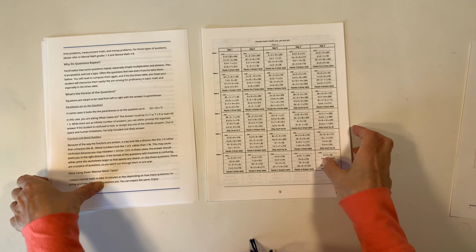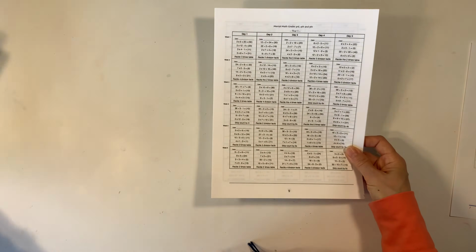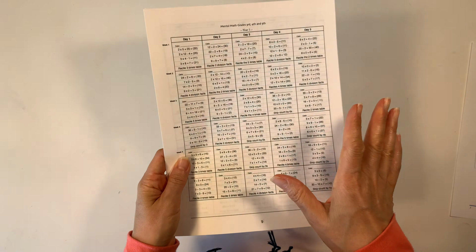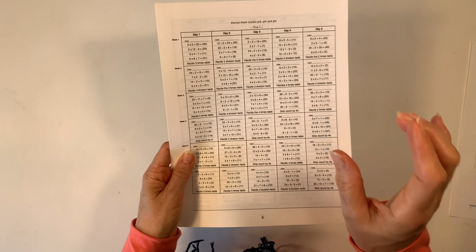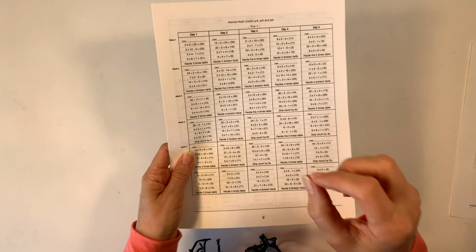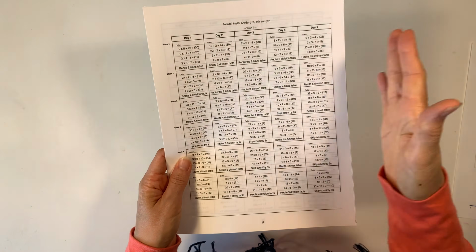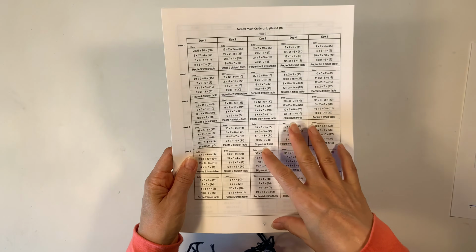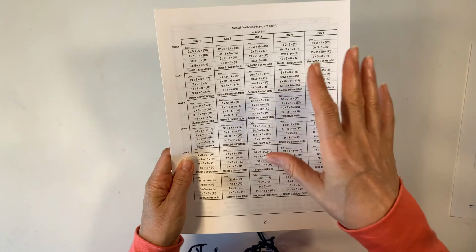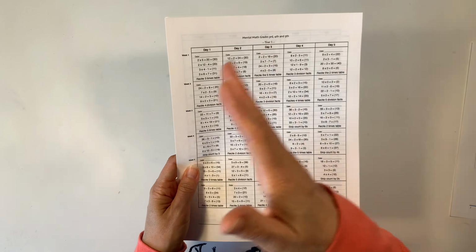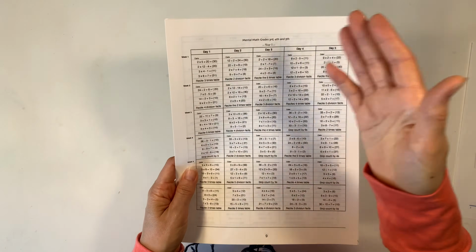Okay, so the questions for this year are a little bit different. They're only going to focus on the multiplication and division facts with simple addition and subtraction and some fractions starting in about year 2. So for this curriculum, you're going to have 2 years worth of questions that you can use for a span of 3rd to 5th grade.